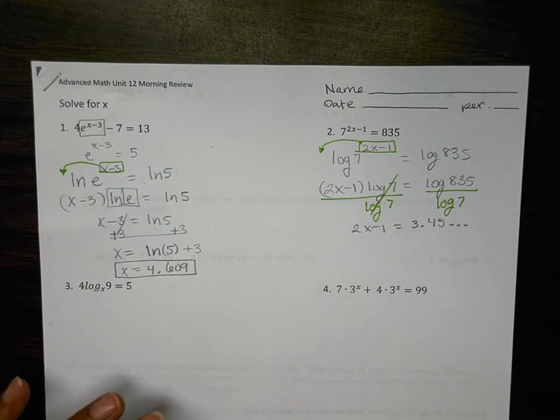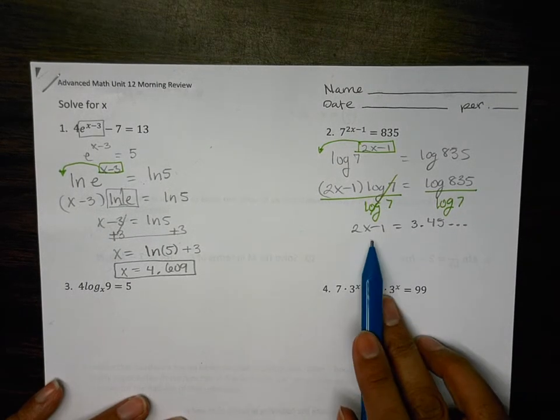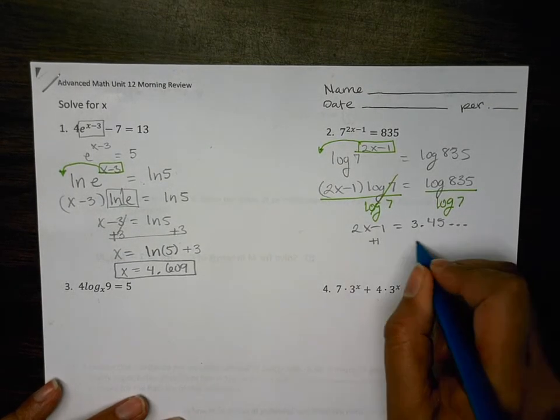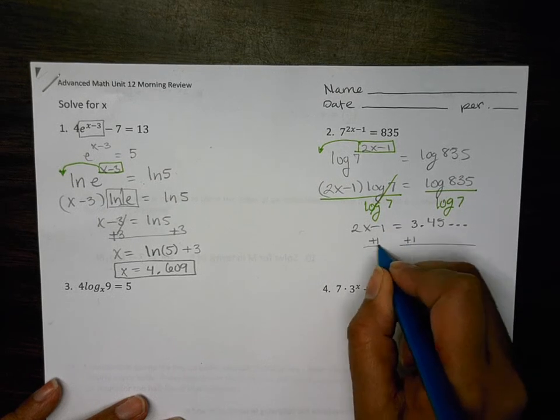Is it in your calculator? Yeah. Should you leave it in there? Okay, what's the next step? Add 1. Add 1 to the number in your calculator.